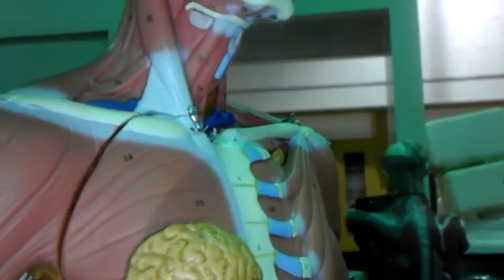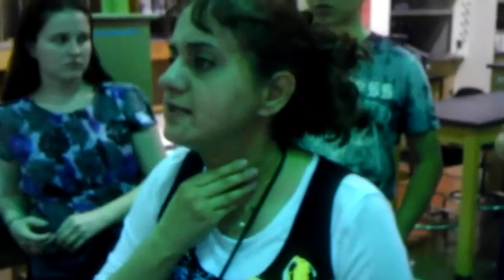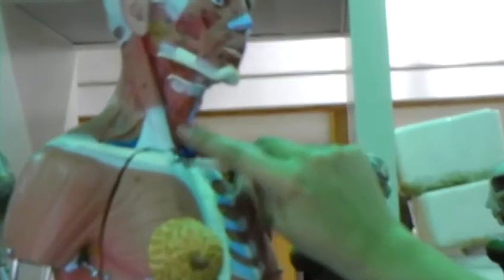It depresses the tongue and the larynx. What is the larynx? You will see in 4-5, it's the voice box, right? So it depresses the tongue and the larynx. Sternohyoid, this muscle, small muscle here.